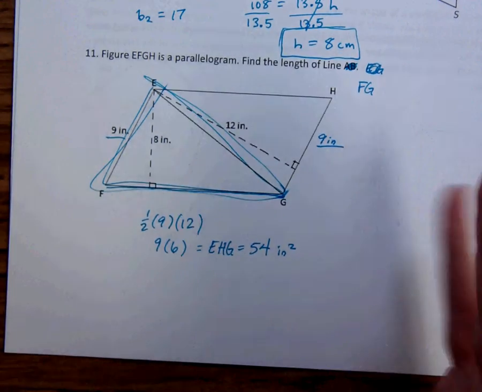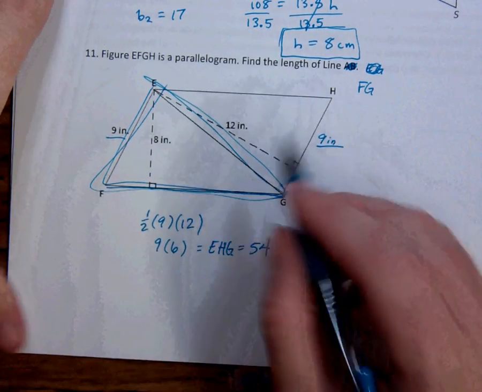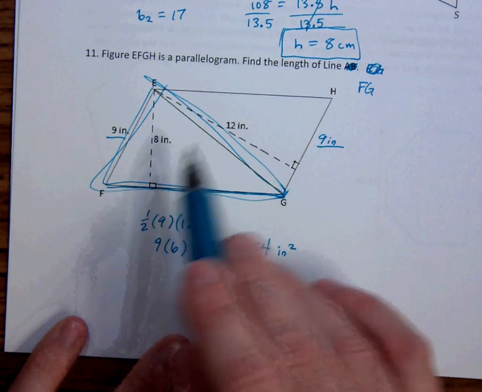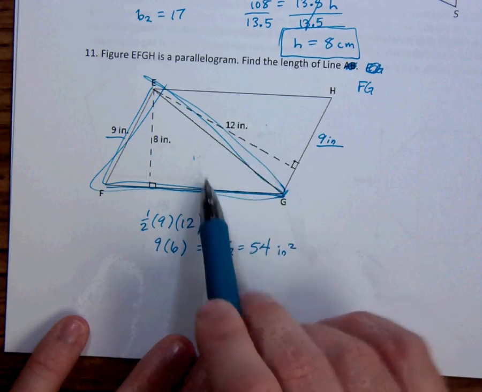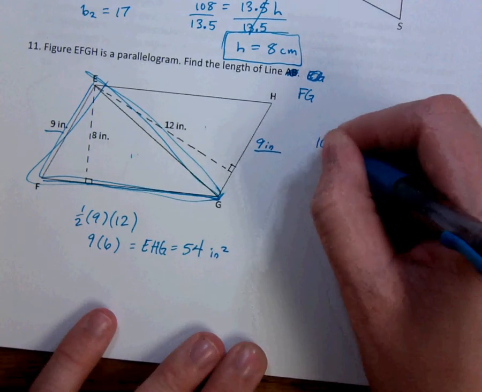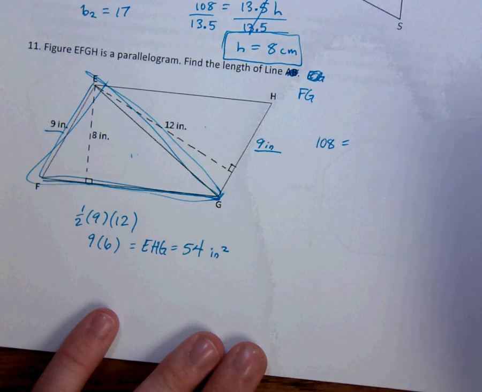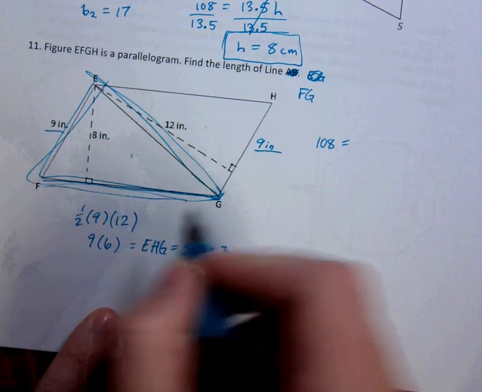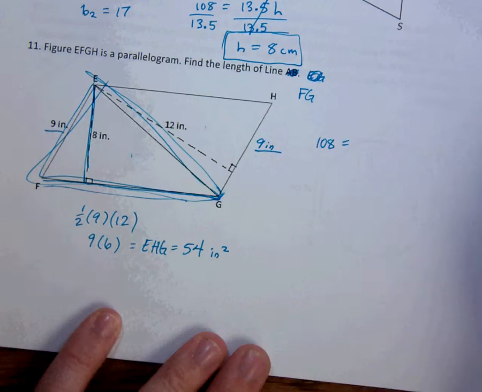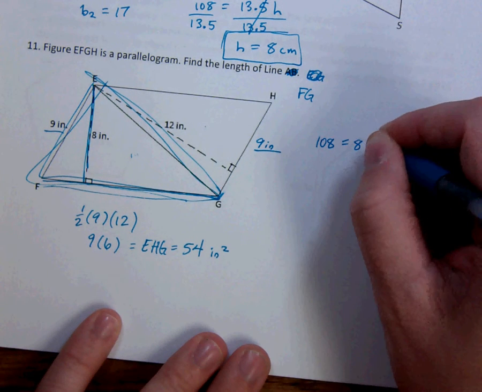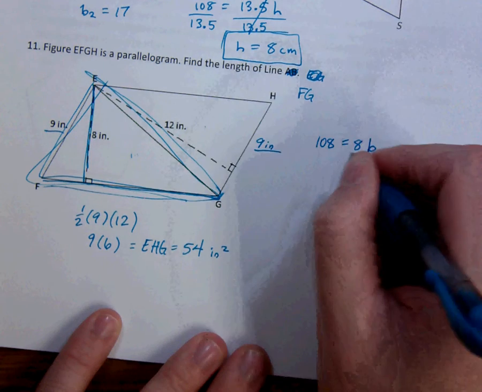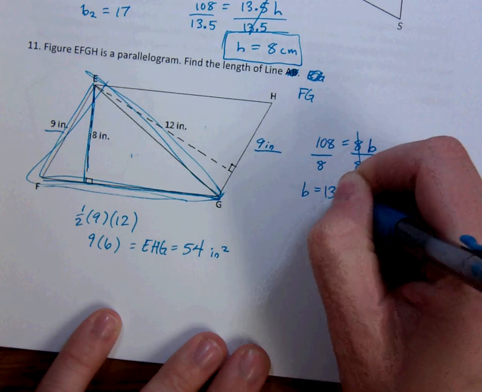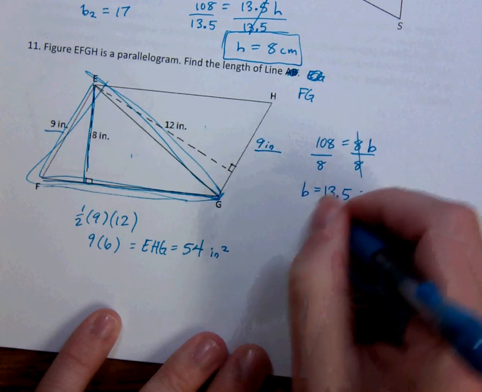You can solve for the rest one of two ways. You can use the fact that it's a parallelogram and you know the height, or you can use the fact that it's a triangle. So let's do parallelogram first. Since this is the same size as this, the whole area of the parallelogram is 108. So 108 is equal to base times height. We don't know base. Base is FG. That's what we're looking for. But we do know the height is 8. So 8 times base, divide by 8, divide by 8, cancels out, you get the base is equal to 13.5 inches. So that's one way to do it.